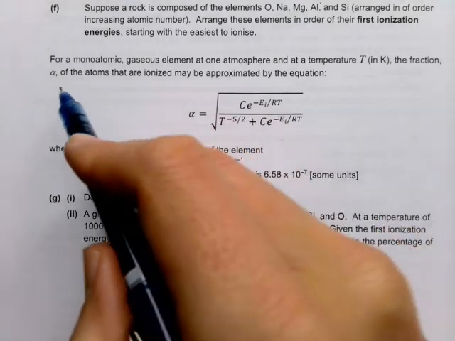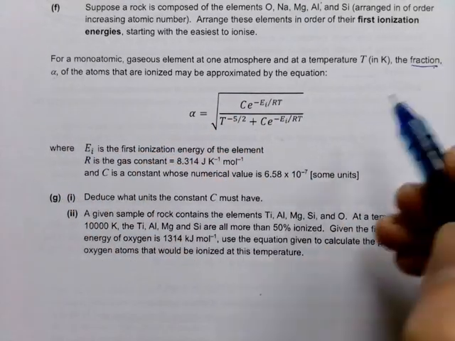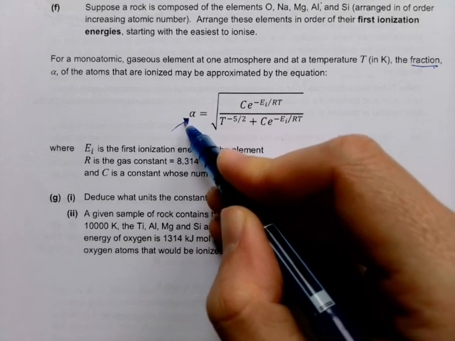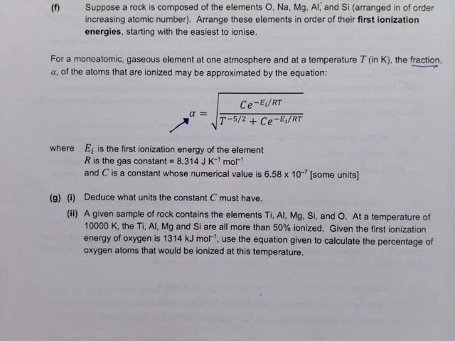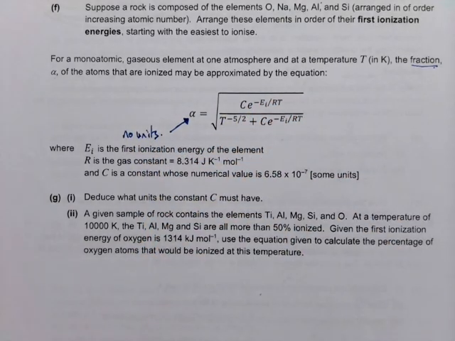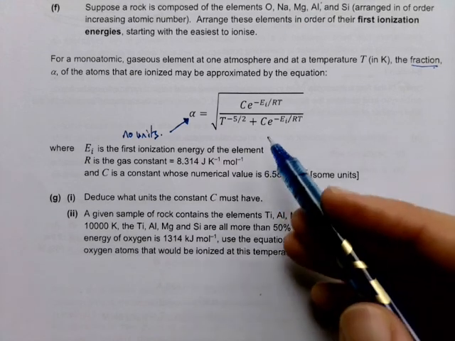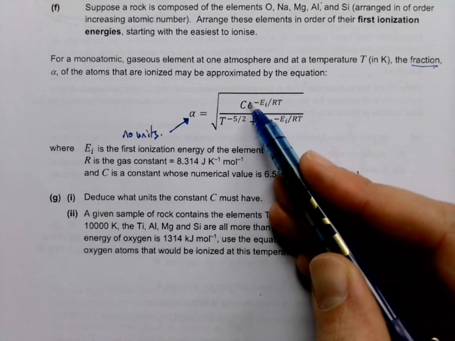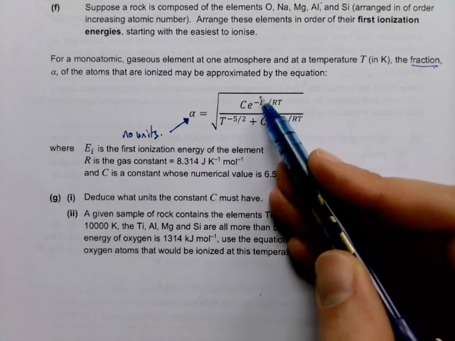All right, now alpha is a fraction. This is a fraction. All right, which means it has no units. Yeah, 0.2. All right, when we did the Arrhenius equation, the prefactor is the proportion, so it's just like a percentage, isn't it? All right, there's no units. Okay, and the exponential factors, they also have no units.